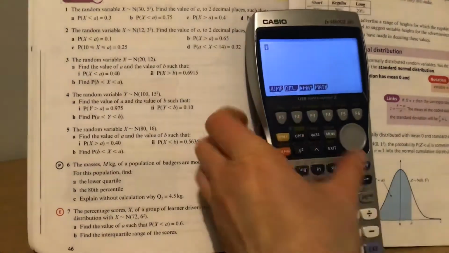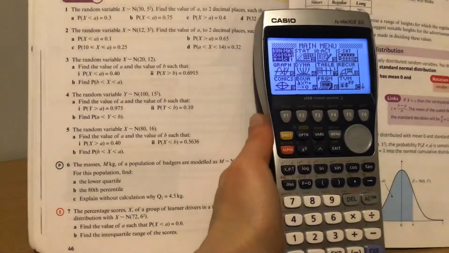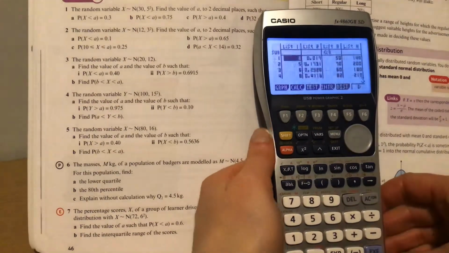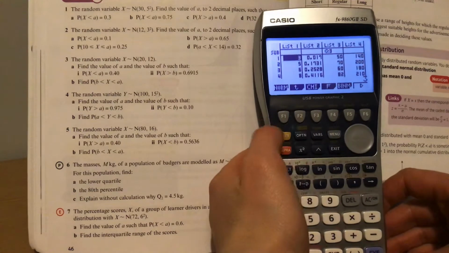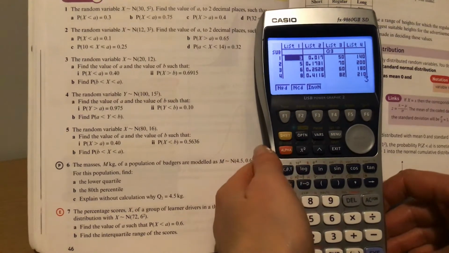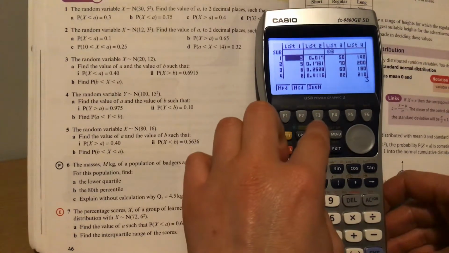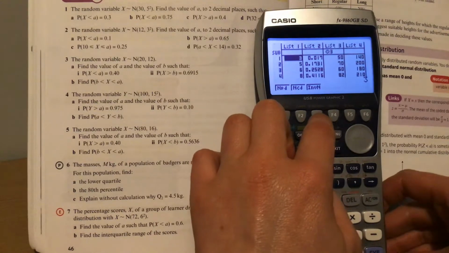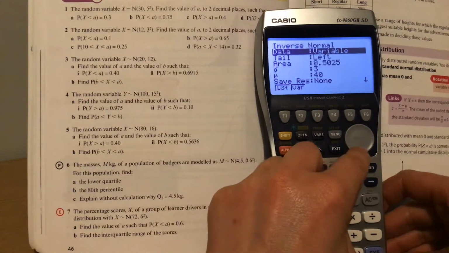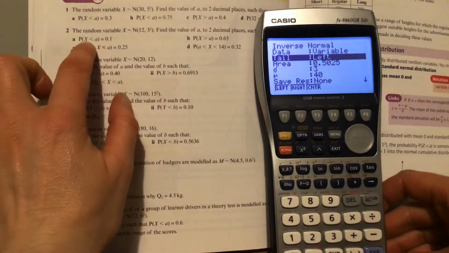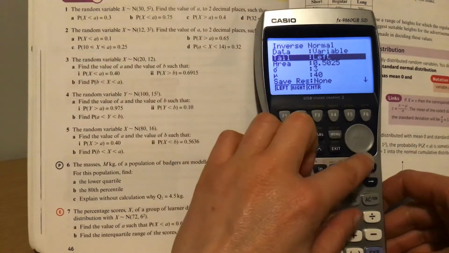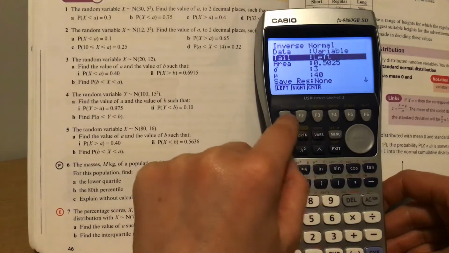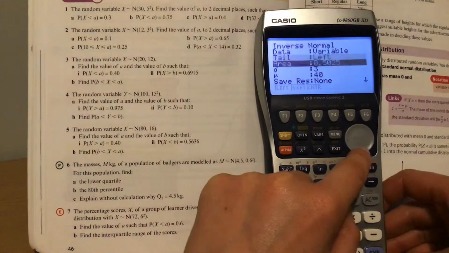To do that, we go into the main menu and into the statistics mode. We're going to use F5 to go into distribution and F1 for normal distribution. F3 is the inverse normal distribution function. And for the first question, we want the probability x is less than a, so we want the left tail. You can change that using F1, F2 and F3.